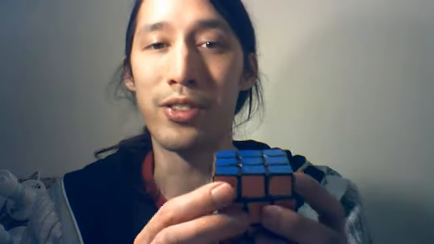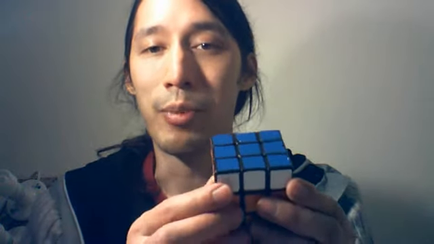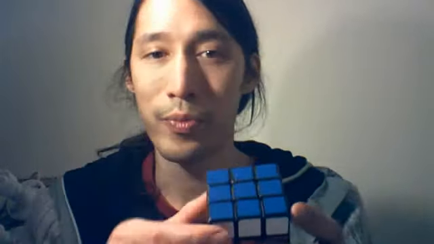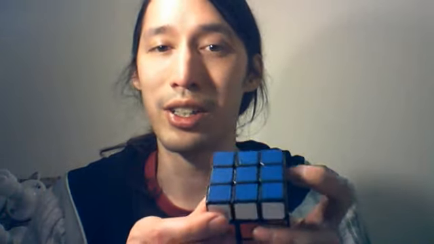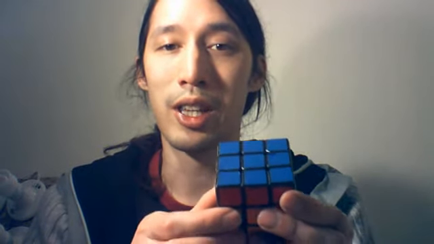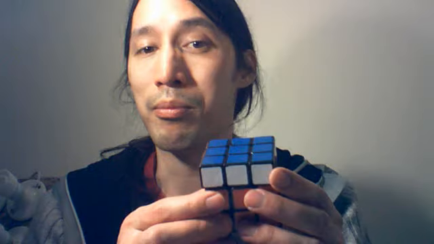If you see a U prime, that's a capital U with an apostrophe, then that's going to be a counterclockwise turn. Okay, so just the capital letter by itself is always going to be clockwise. And remember that clockwise is like the direction the clock hands move. So clock hands will be moving around like this. So that's clockwise, and counter to the clock, counterclockwise, is going the other way. So this is a U move, and this is a U prime move.